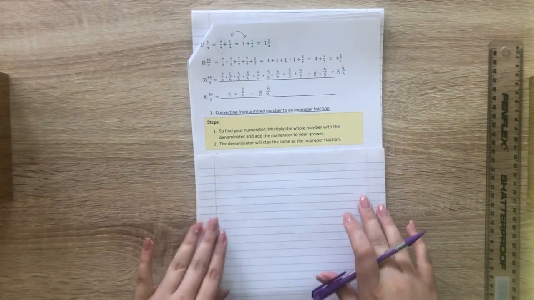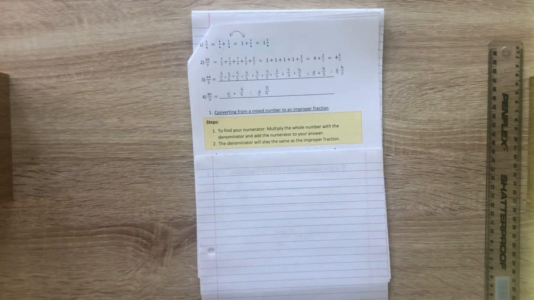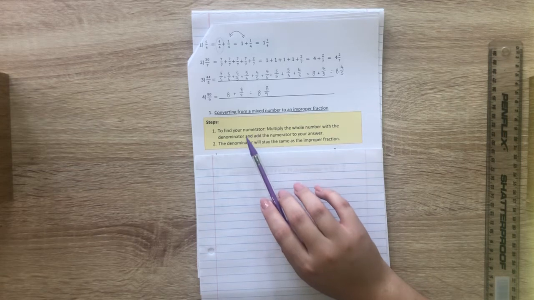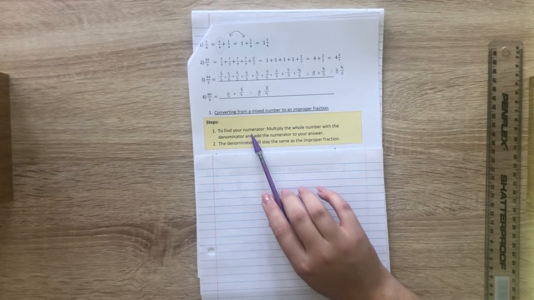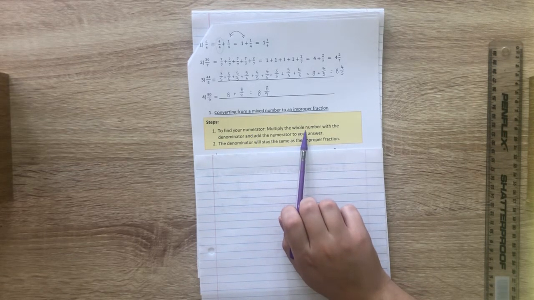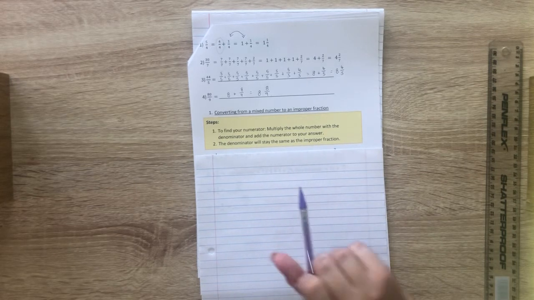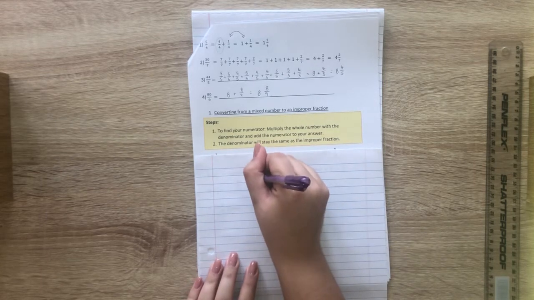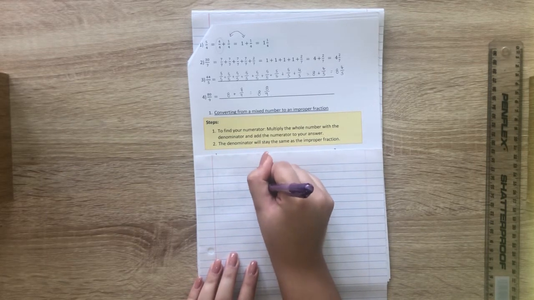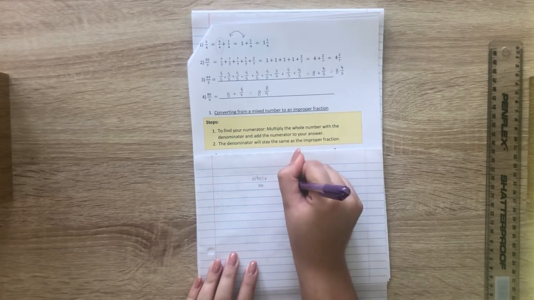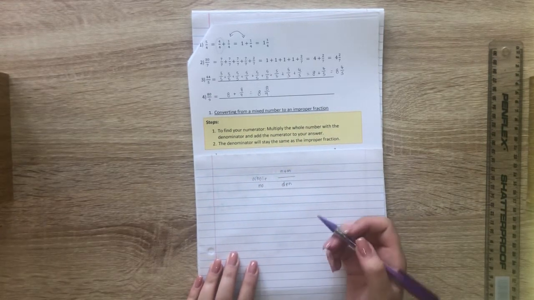Now going on to the questions at the bottom, is converting from a mixed number to an improper fraction. So we're doing the same thing but in reverse. So step 1, we need to find our numerator, and in order to find our numerator, we're going to multiply the whole number with the denominator and add the numerator to your answer. In other words, if I have my whole number, I've got my numerator and I've got my denominator. That's the standard form of a mixed number.